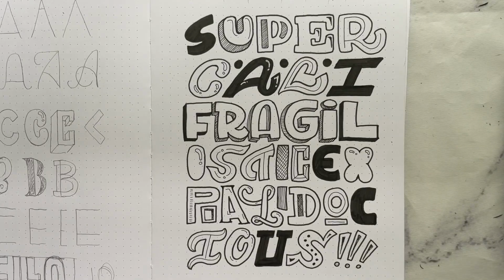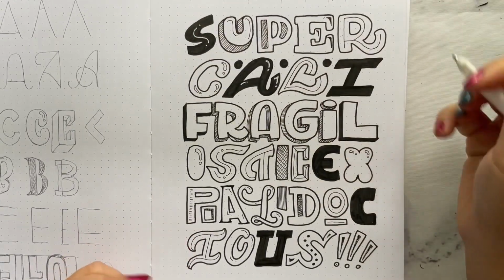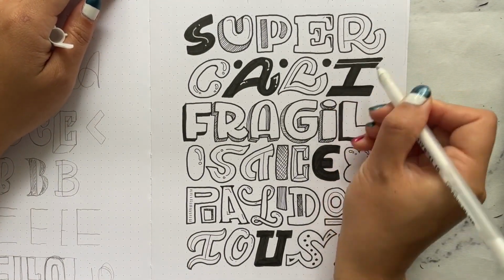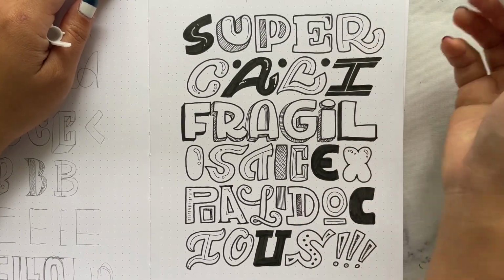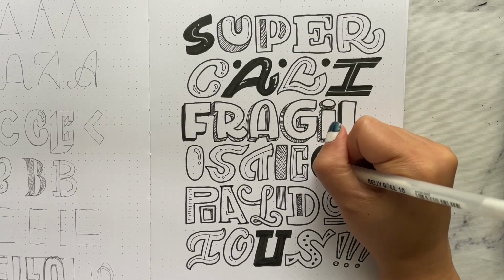You can also go back in, like I said, with a white pen and add a little bit more details on these black ones so that they're not too boring, I guess. This one, I'll just do an end line. So it's just the same idea with a black pen, but instead you're using a white pen. And then this one, I'll just probably do this.